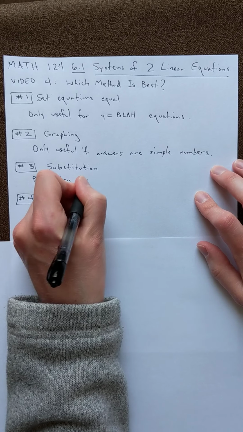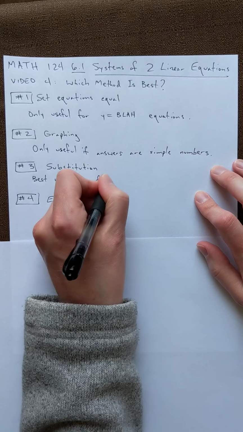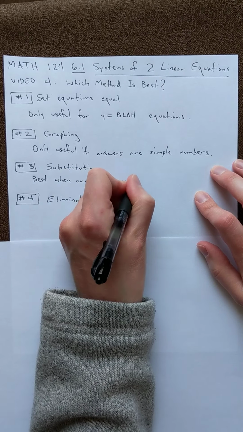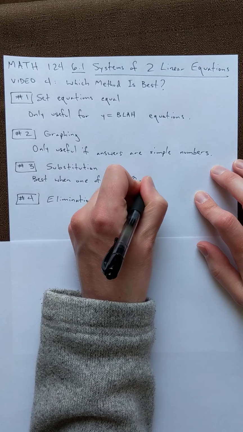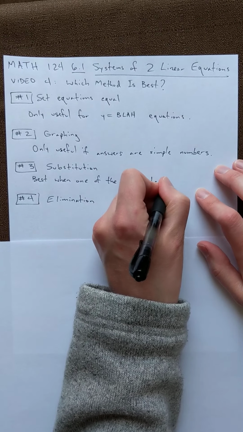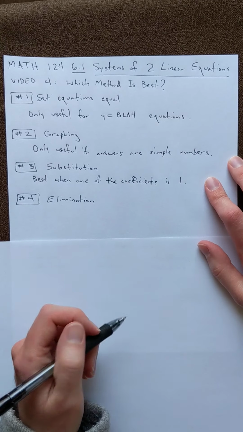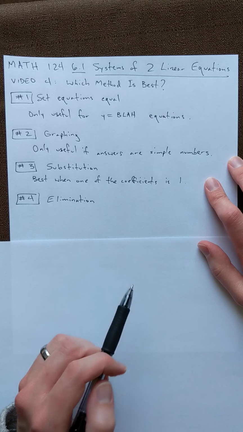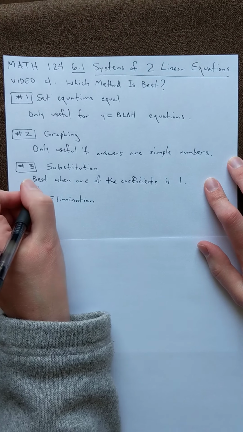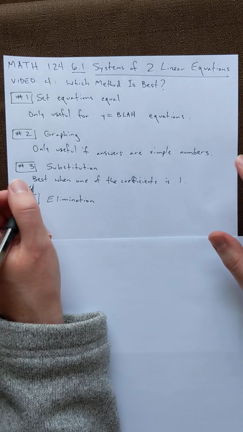Substitution is best when one of the coefficients is 1. And I will say there's never going to be a time where substitution is going to be really tricky or complicated, so it's always a good strategy to use.